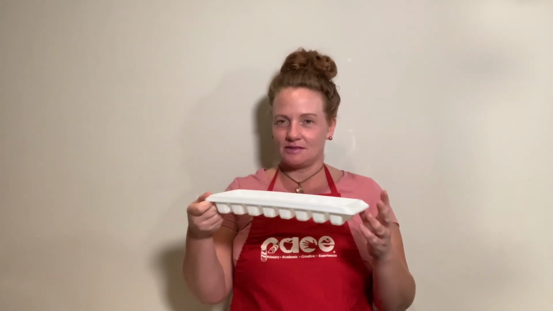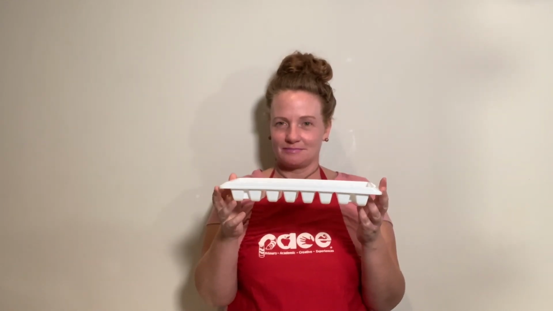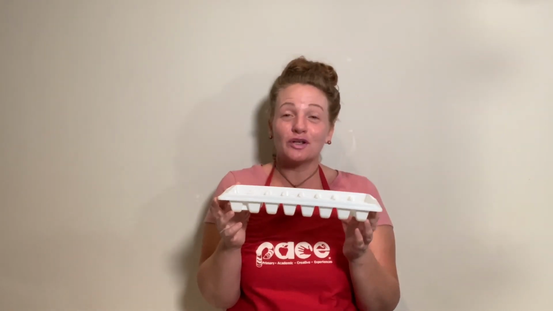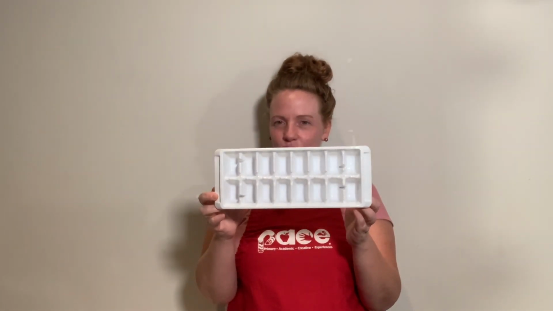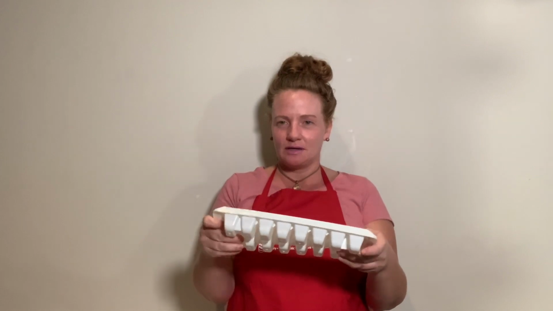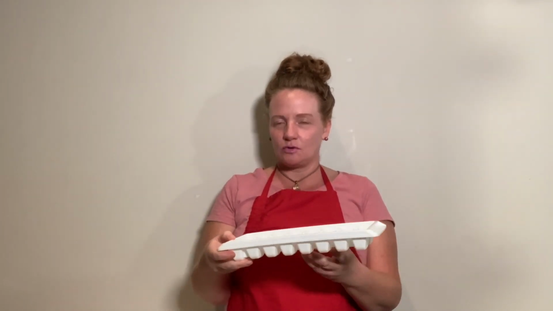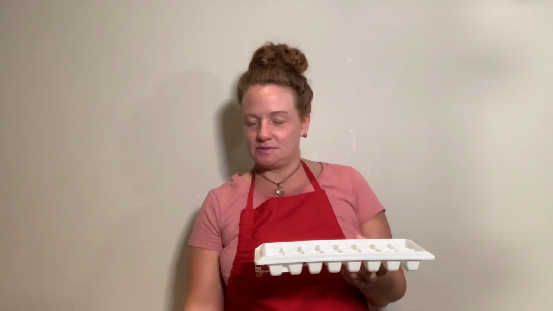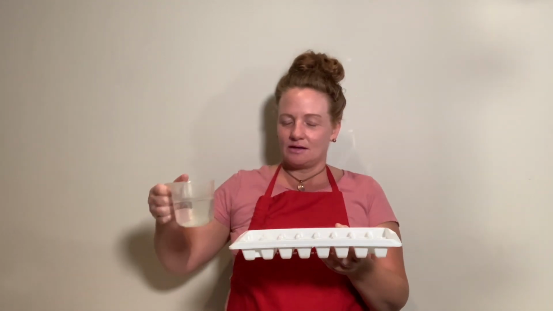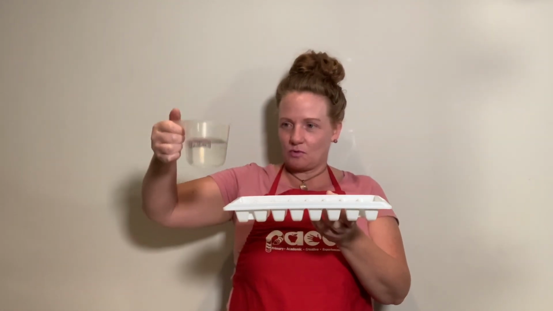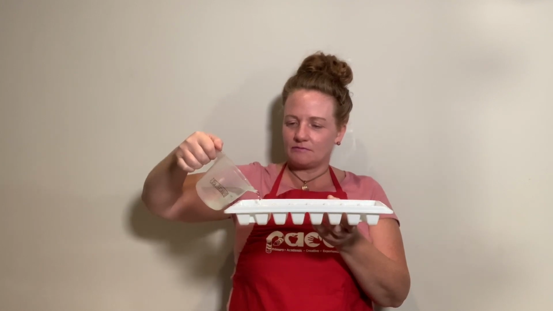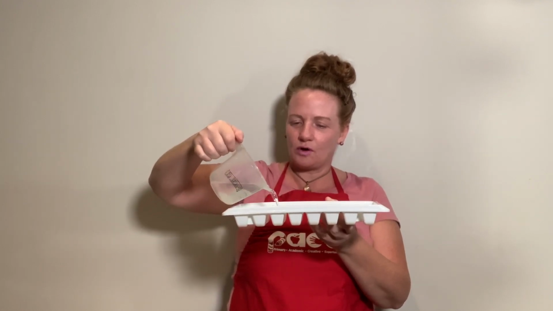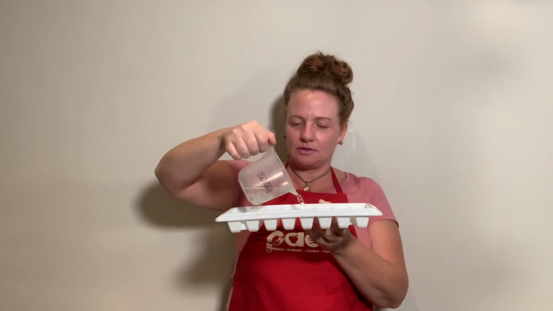I want you to pretend that you see this in your freezer. I don't know if you have this or not, but we're going to pretend that you do. This is an ice cube tray, right? This is where you can get ice cubes out. So how do we make ice cubes? Did you know that? Your freezer can make them, or you can actually what? Very good. Pour water from the faucet, or however you do it.